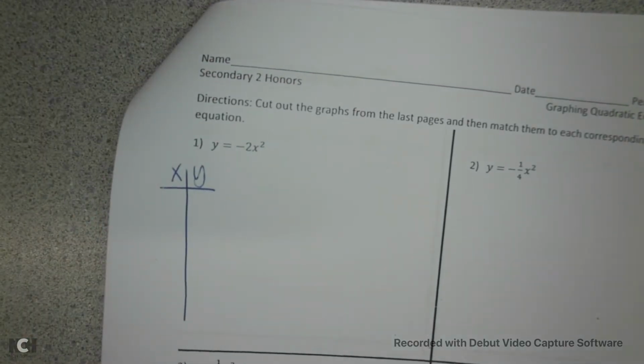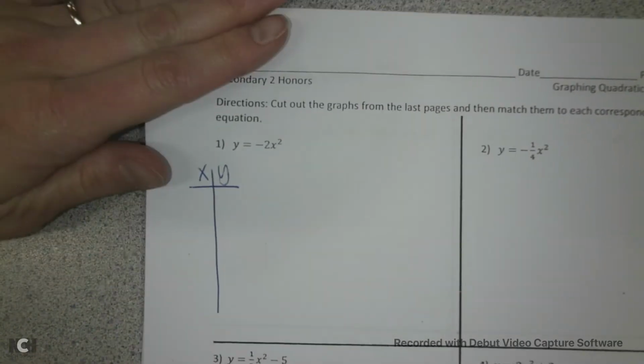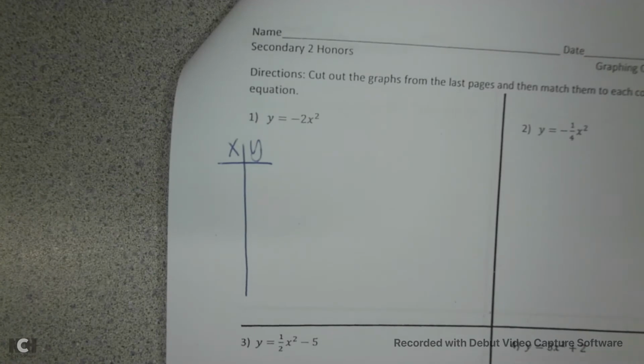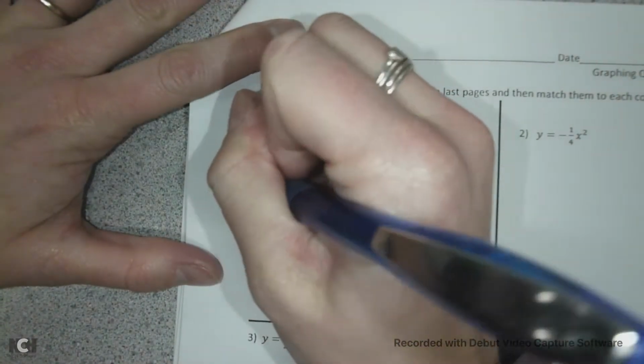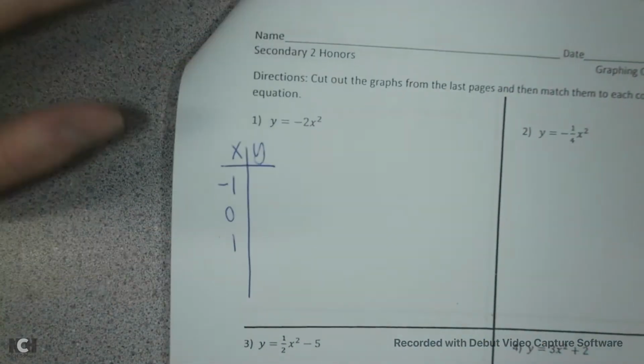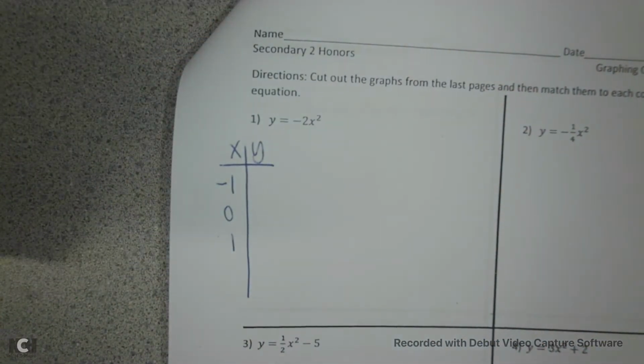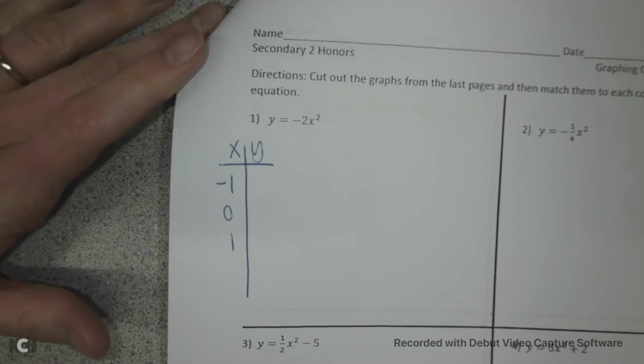Okay, and then I'm going to show you a few different types of methods that you could use to figure out what graph belongs with which equation. So I'm going to pick some numbers really fast. I'm going to pick -1, 0, and 1. I'm going to start with those and kind of see what we get, and then maybe we'll have to adjust. We're just going to see.